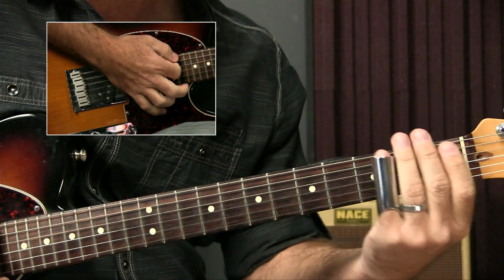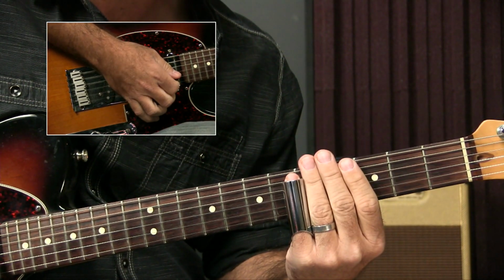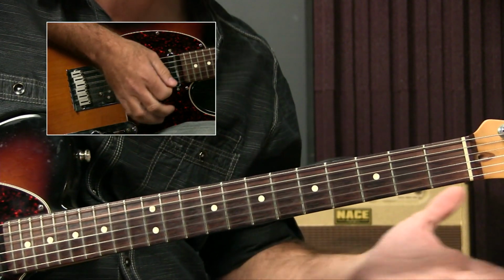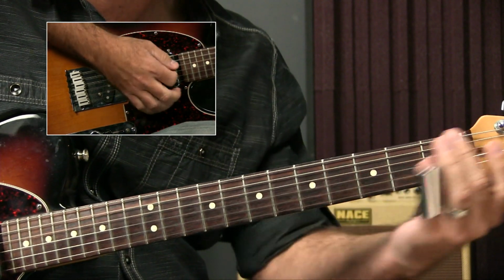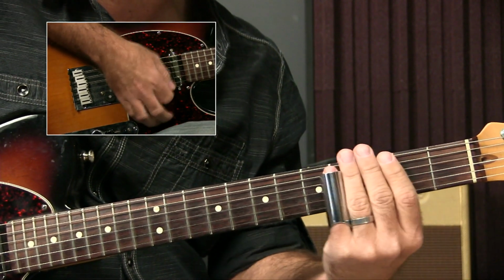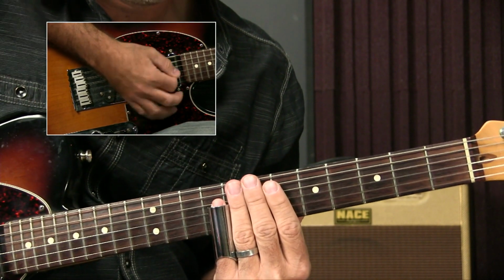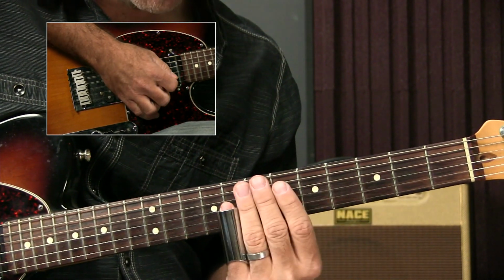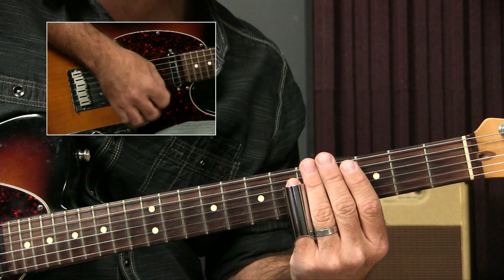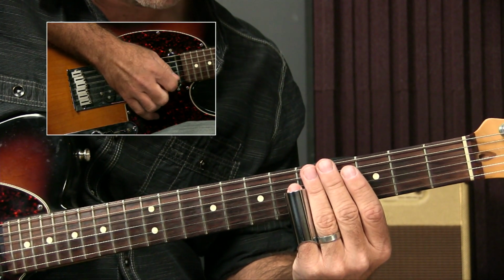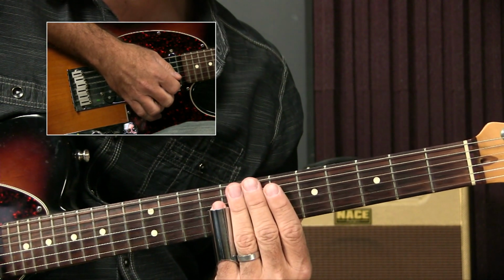Let me show you how we can do it in open G. So I'm at the 5th fret, which is where my C would be, since this is open G: G, G sharp, A, A sharp, B, C. It's just those top two strings. If I take my C, take the top two strings and bring them up by 3 frets.